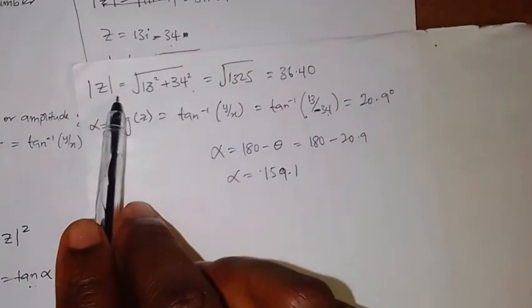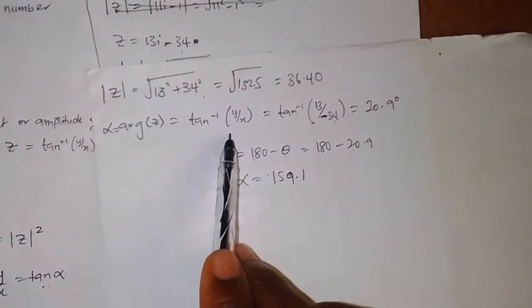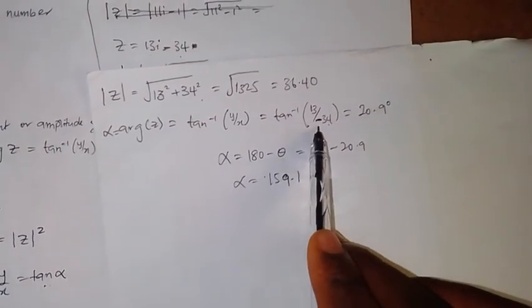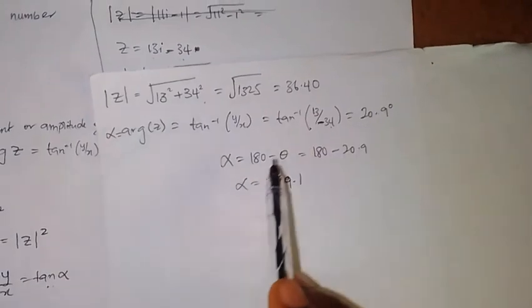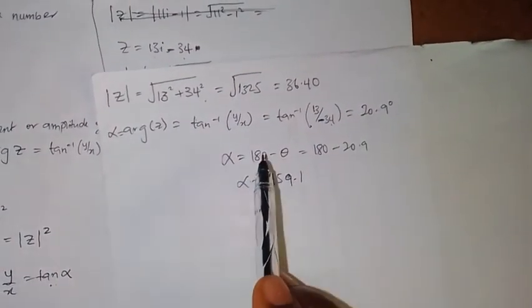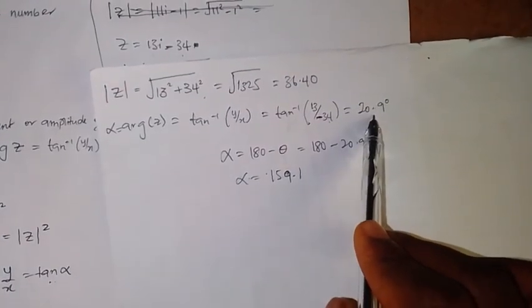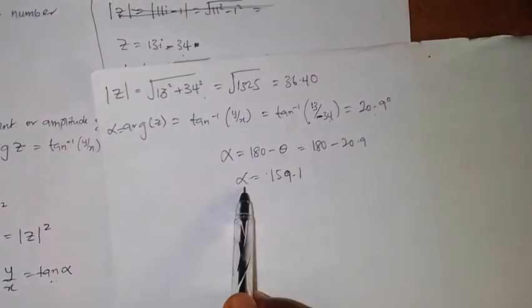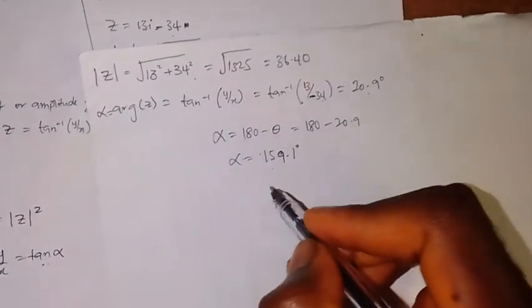So after finding your modulus, which is simple, find your argument, which is tan inverse of y over x. And from there, you get your answer. If the answer is positive, that's going to be the answer. But if the answer is negative, you apply the second quadrant, because tan is negative in the second quadrant, by saying 180 minus alpha, where my alpha here is 20.9. So my new alpha now becomes 159.1 degrees.